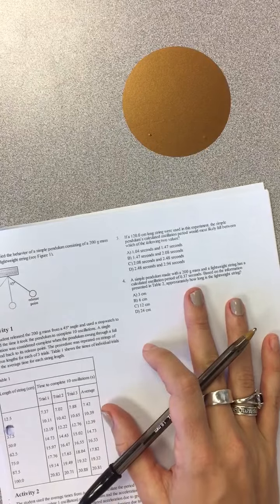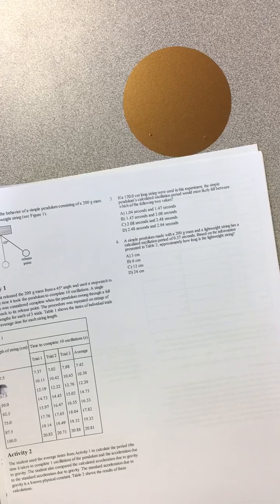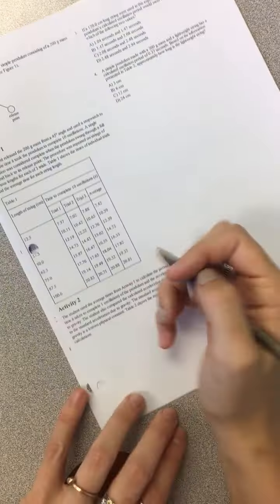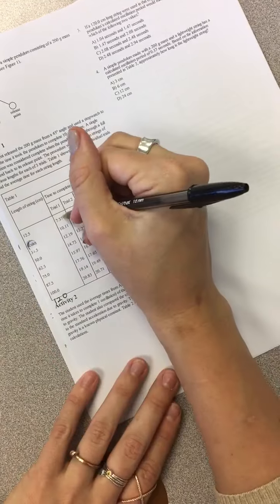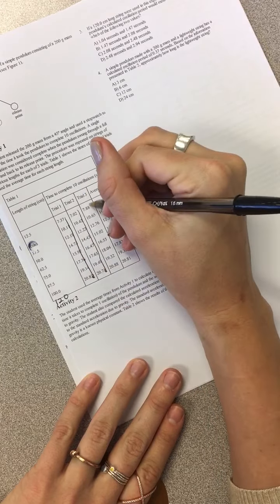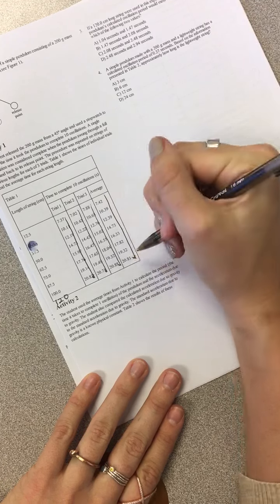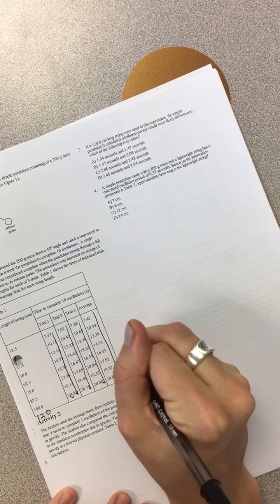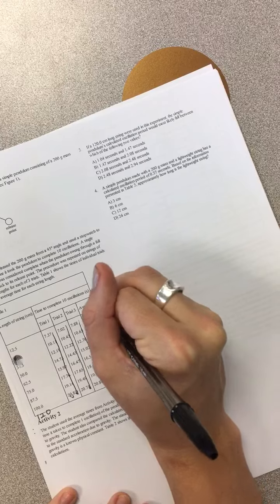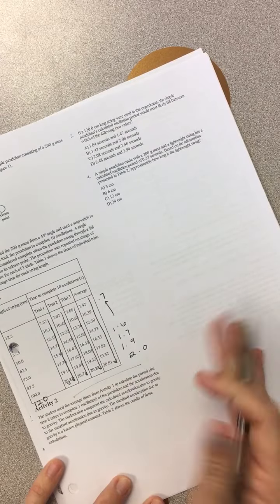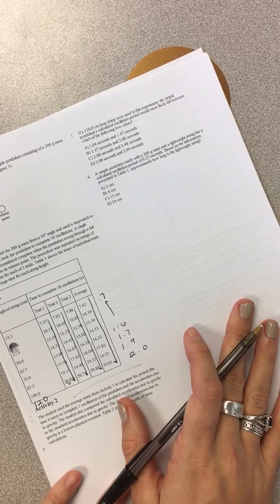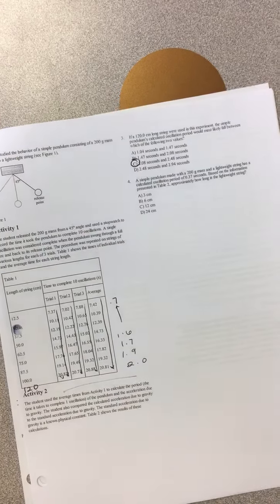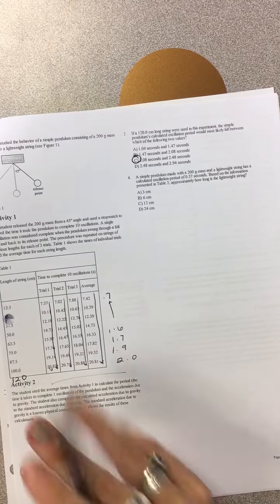All right, number 3. If a 120 centimeter long string were used in this experiment, the simple pendulum's calculated oscillation period would most likely fall between which of the two values? So we don't have 120. But what are these doing? With each length of the string, they're going up. Right here it's for 10 oscillations, so we also need to divide these by 10. So that's going to be 2.0, 1.9, 1.7, 1.6, and so on, all the way down to 0.7. So where would 120 fall? We know that it ends right about at 2.0. So we're going to say 2.08 if you look at the trends here, because these are about a difference of 20 or 15 anyway.